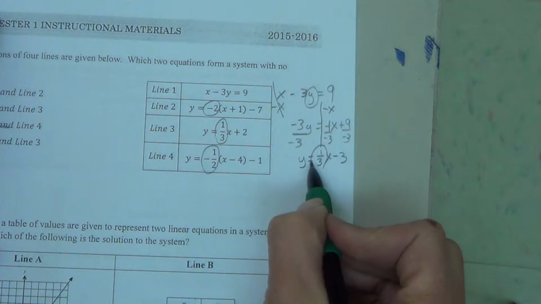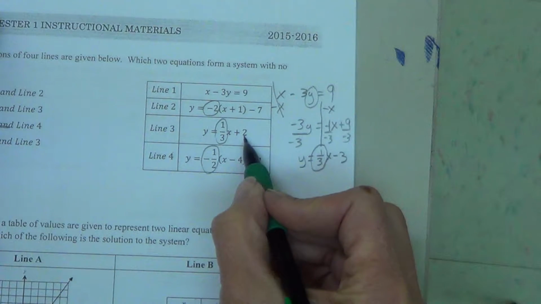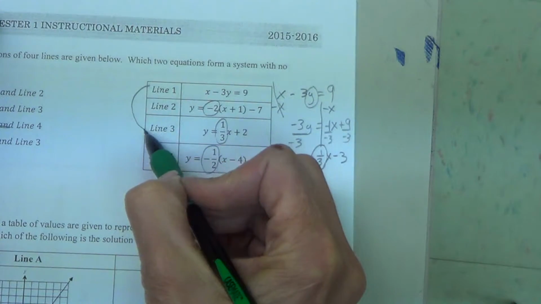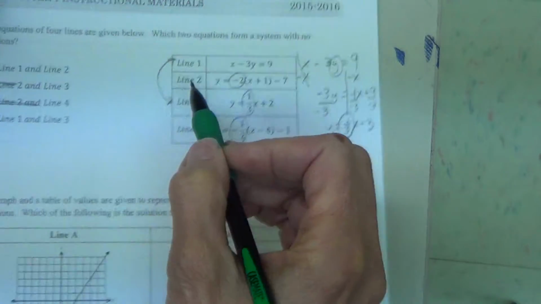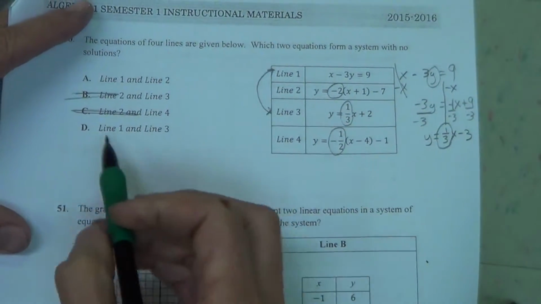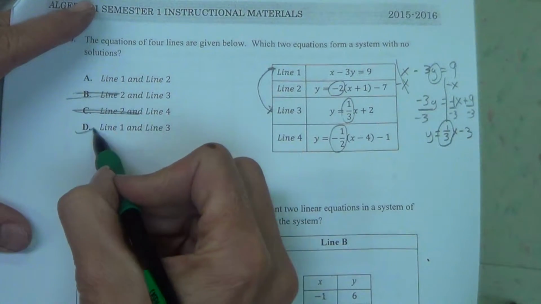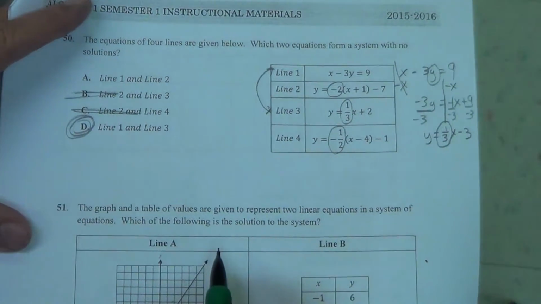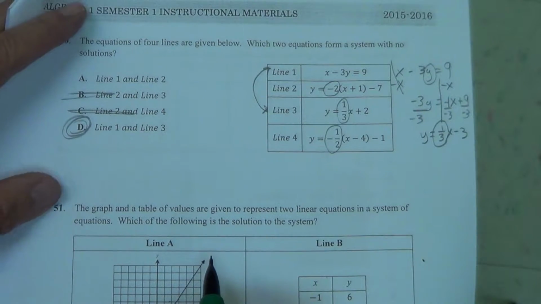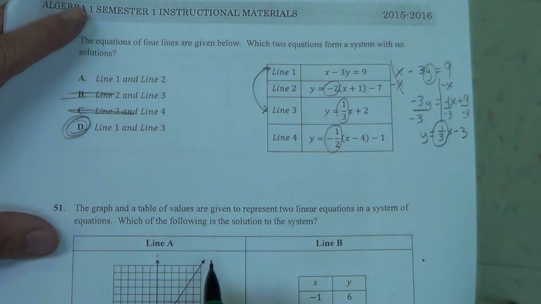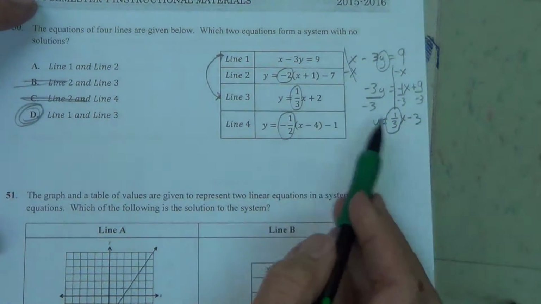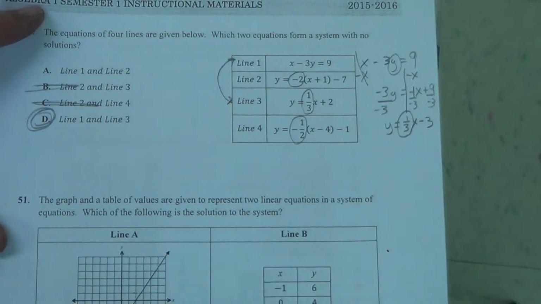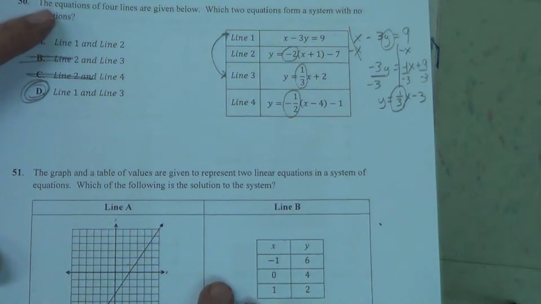But we see our slope is 1/3. That's the same as this one. So our line 1 and 3 have the same slope, which tells us that that's the no solution or parallel lines. They have the same slope. They don't have the same intercept. One's 2 and one's -3, so they're not infinite like the last problem.